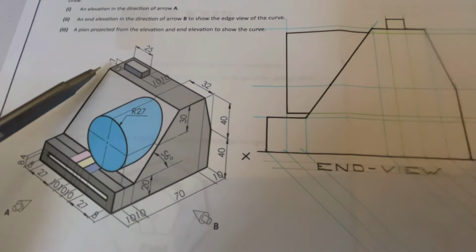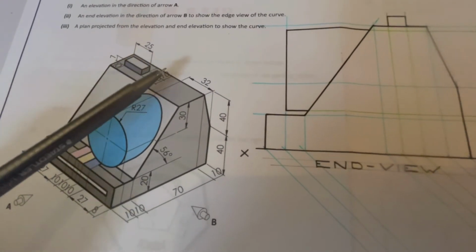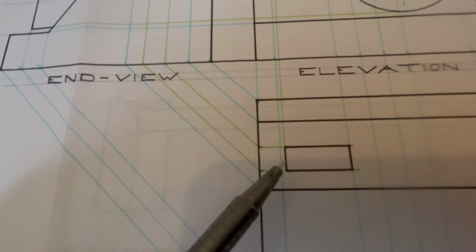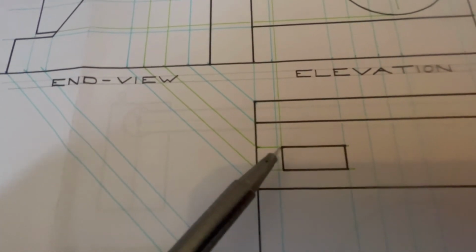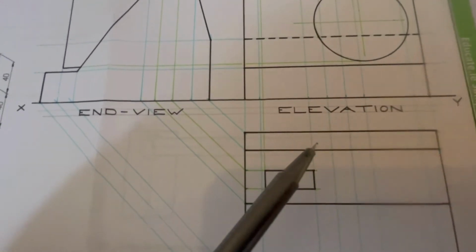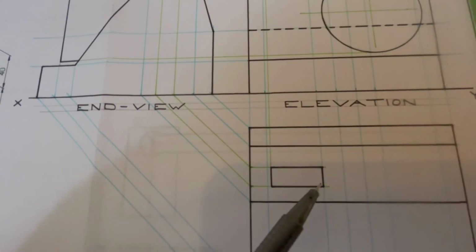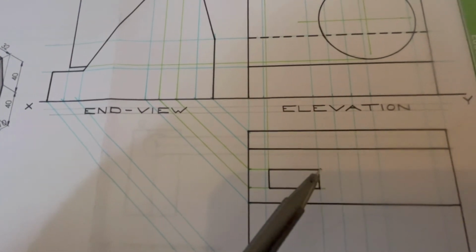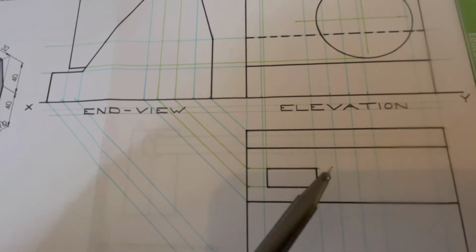So in 10, 25, and then 10 and 10. So from this edge here, I measured over 10, and that gave me this edge of the button, then over 25, and that will put that on this line here. So there's no measurements. It's the first of these lines here that are 10 millimeters wide.